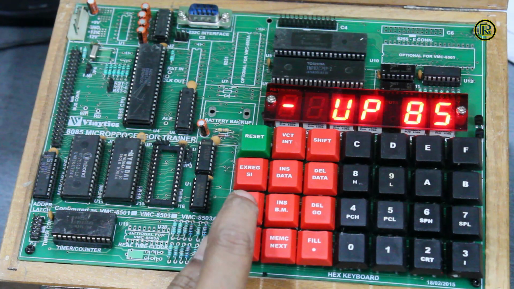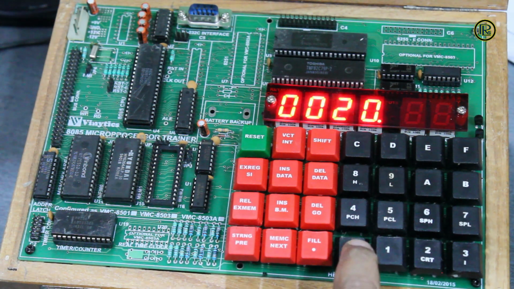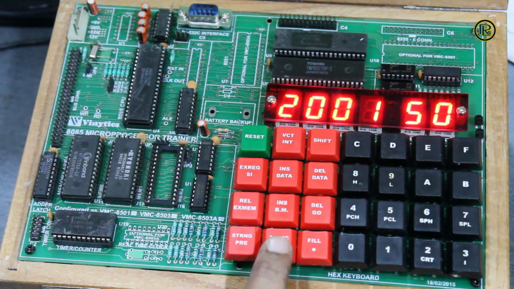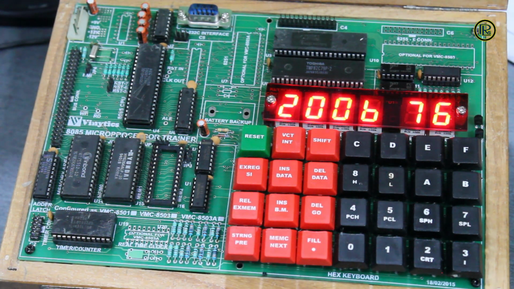So I am starting from 2000. What is there? 3A as I entered, then 50, then 20, then 47, then 3A, then 51, then 20, then 80, then 32, then 52, then 20, then 76.